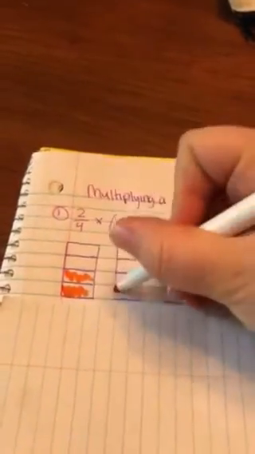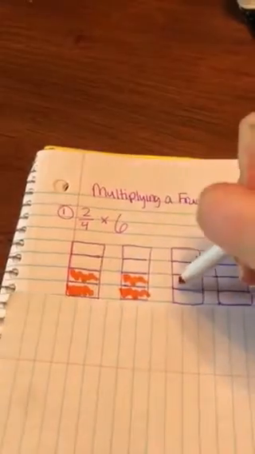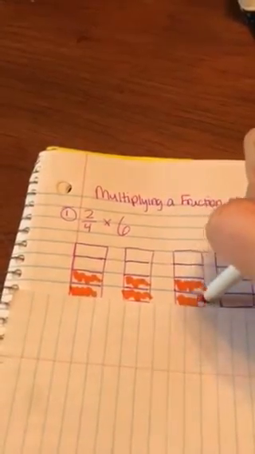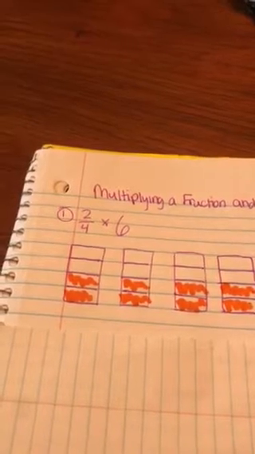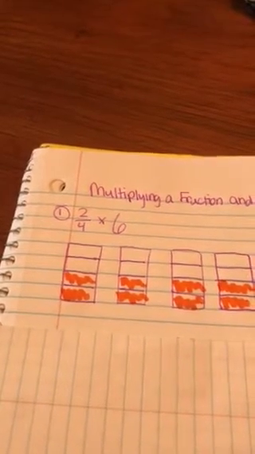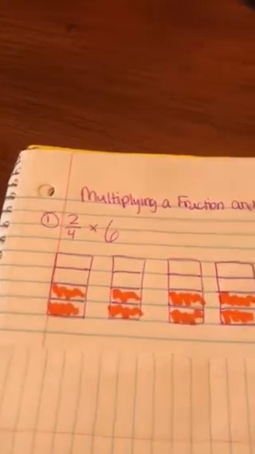You get 2/4 of each of the 6. Okay, so they get 2/4 of each of those 6.